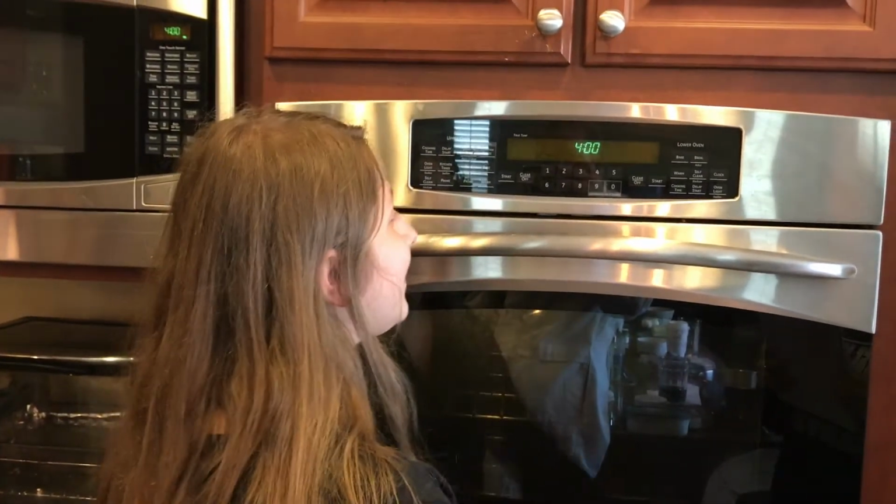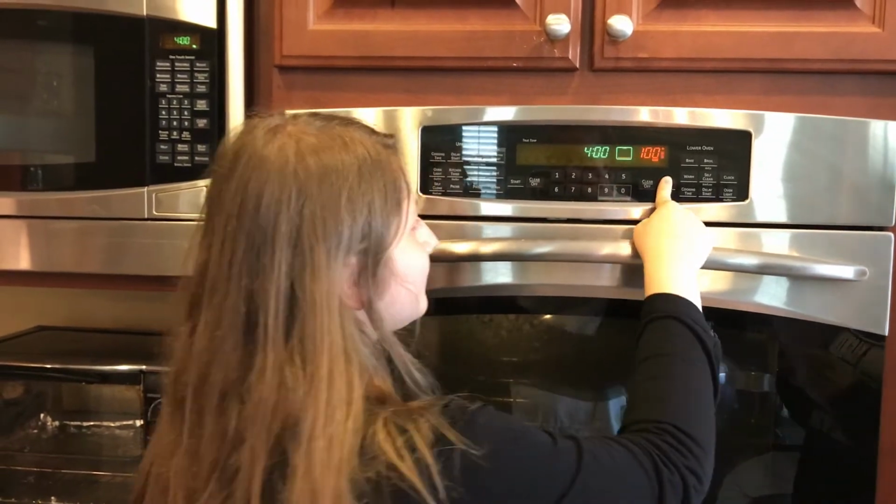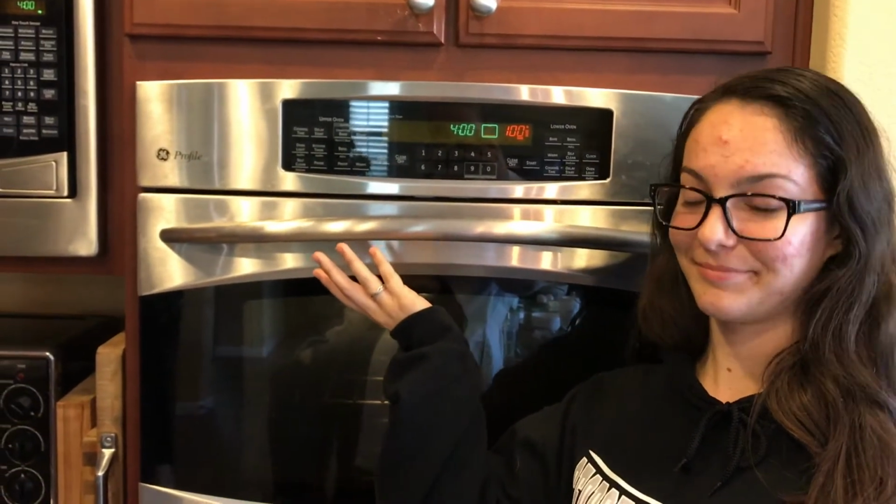First, we have to preheat the oven to 350 degrees. The oven is our source of energy for making the brownies.